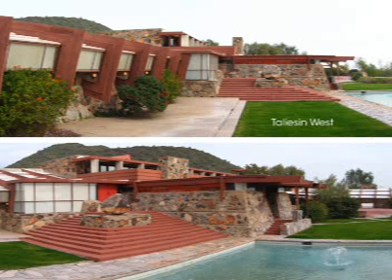Taliesin West was Frank's winter home and school in the desert from 1937 until his death in 1959 at the age of 91. Today it is the main campus of the Frank Lloyd Wright School of Architecture and houses the Frank Lloyd Wright Foundation. Wright felt strongly about his connection to the desert, and this house, being in Arizona, he wanted it to reflect the desert-like surroundings of not only the flat plains, but plants and the animals.